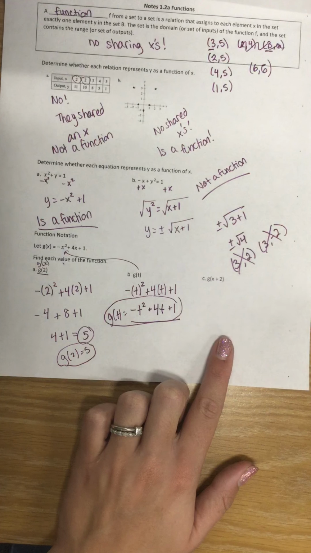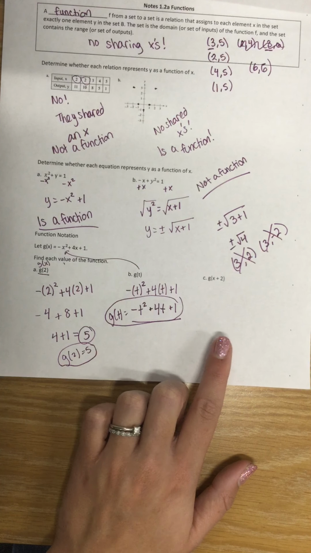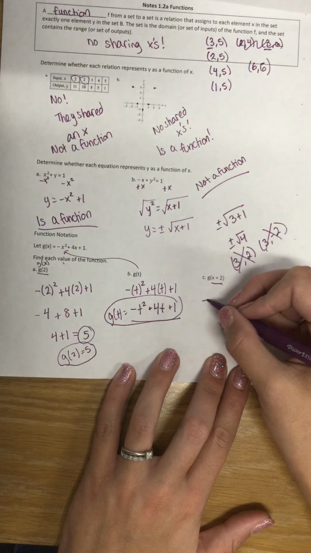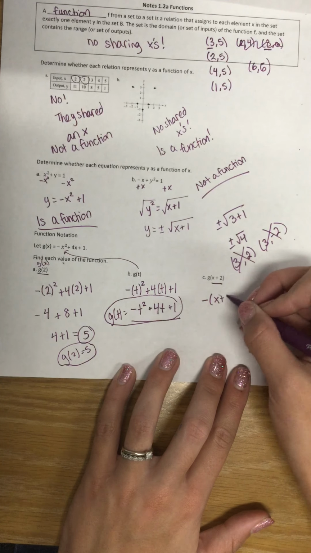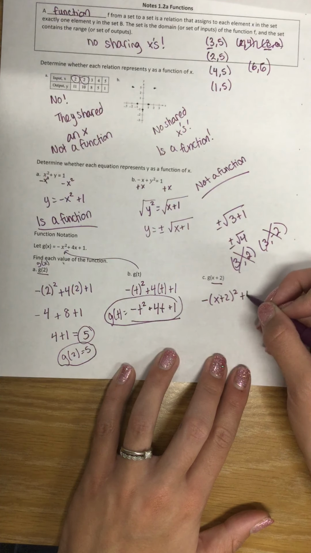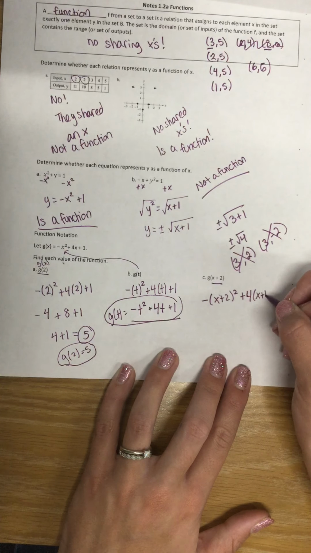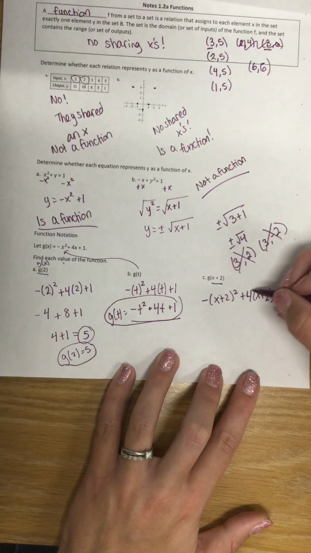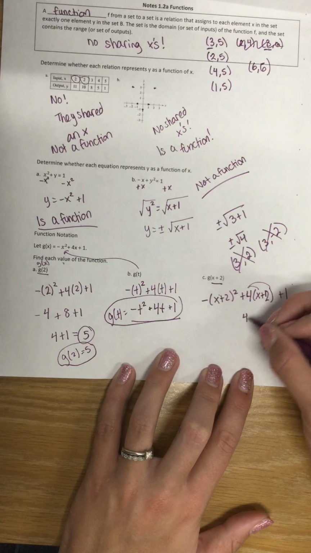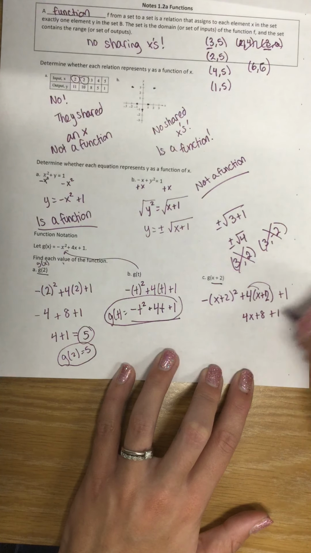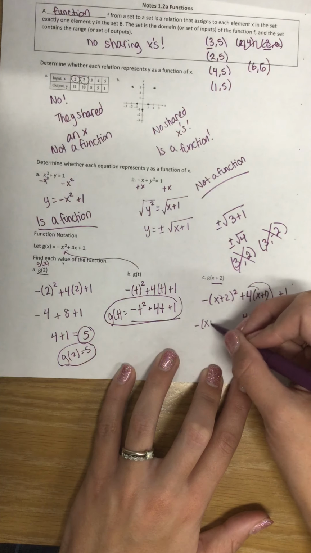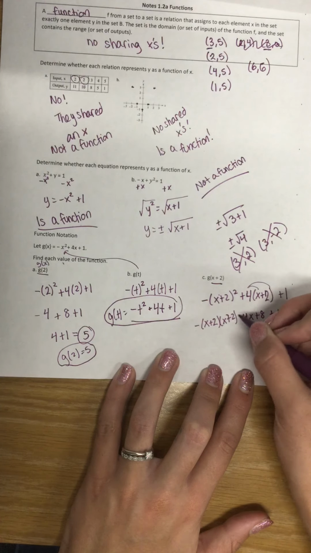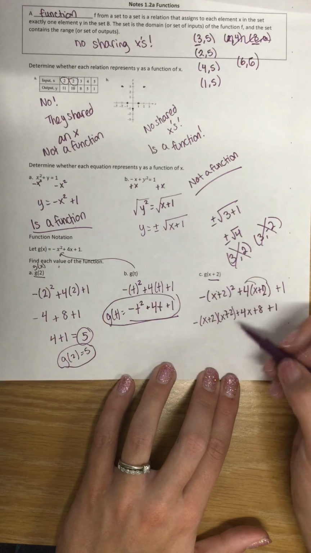All right, last, g of x plus 2. For this one, we're going to replace x plus 2 in for our x's up there. Negative (x plus 2) squared plus 4 times (x plus 2) plus 1. And for this, we're going to have to FOIL, and we're going to have to distribute. So if we distribute, 4x plus 8, and then this one, we could rewrite as (x plus 2)(x plus 2), and then we can FOIL it.